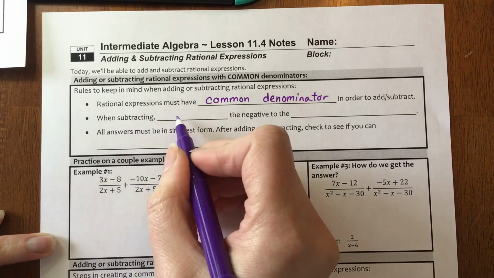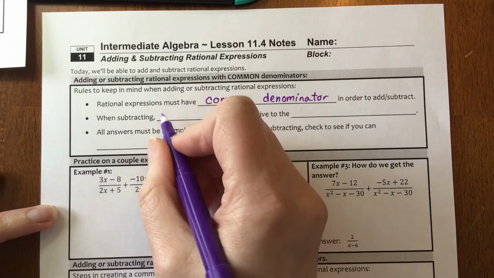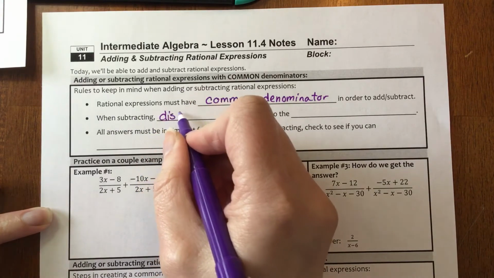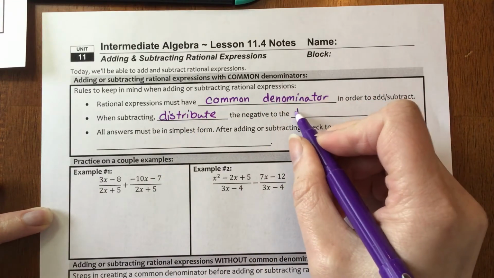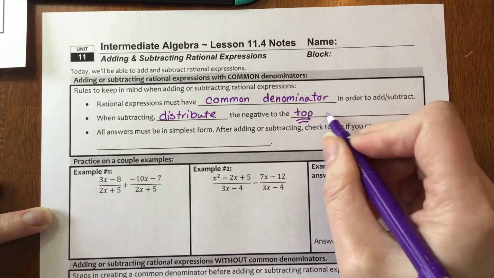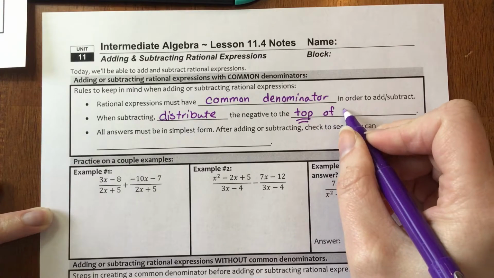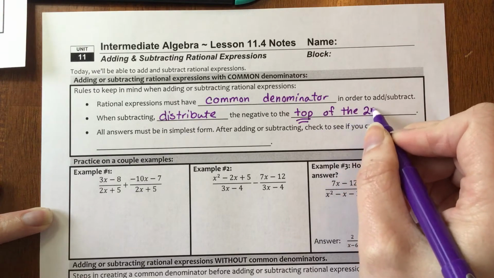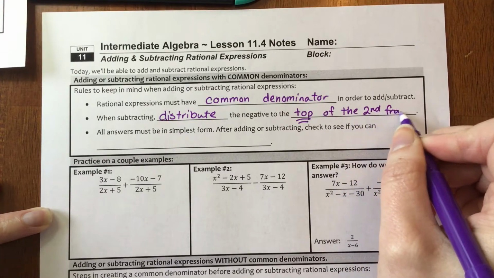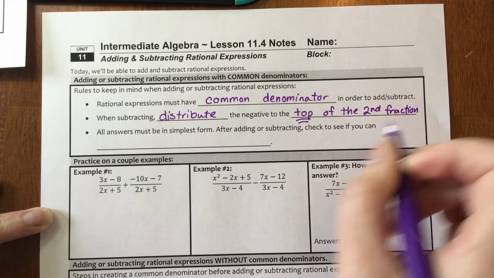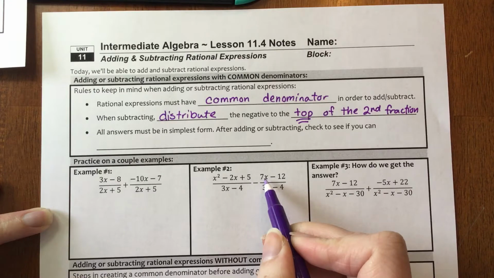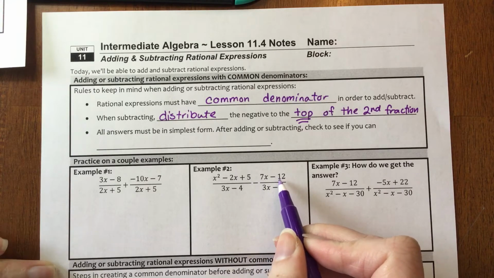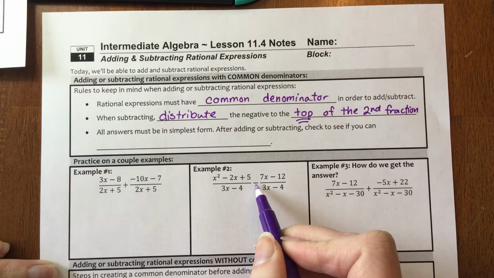Okay, so we are going to distribute the negative to the top only of the second fraction. Okay, so this negative in example number 2 will get distributed to the positive 7x and to the negative 12. And when we do that, that minus is going to switch to a plus sign.